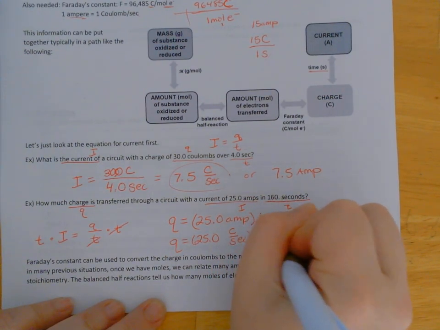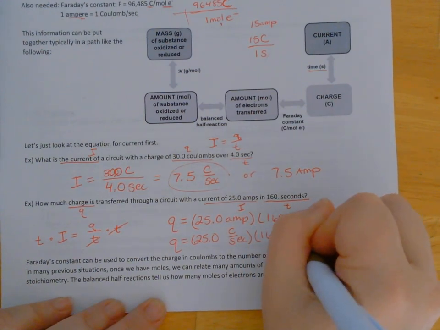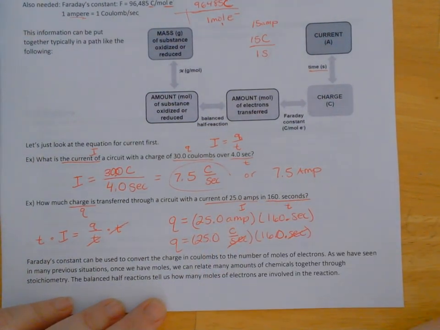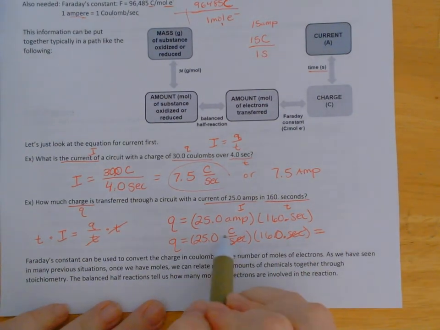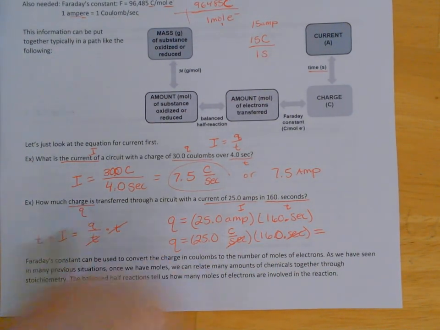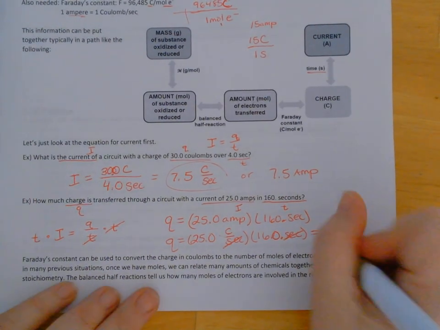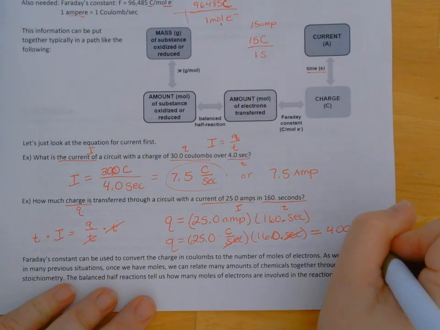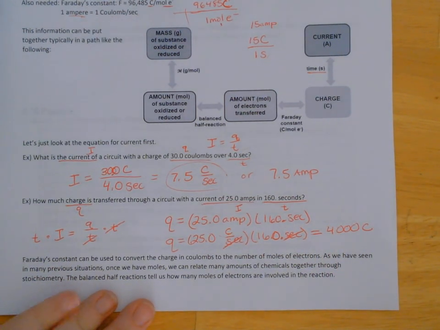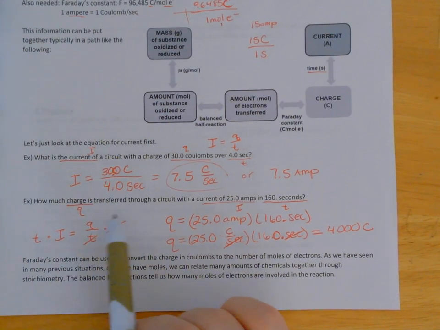And when I multiply by 160 seconds, now my units will cancel, and my units make more sense now. So that's a way of tracking that. And I'm left with coulombs, which are how we measure charge. So we've got 25 times 160, and we get 4,000 coulombs. All right. So we can use this equation to solve for any of those three variables.